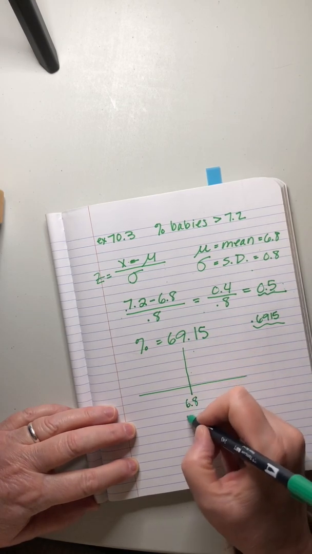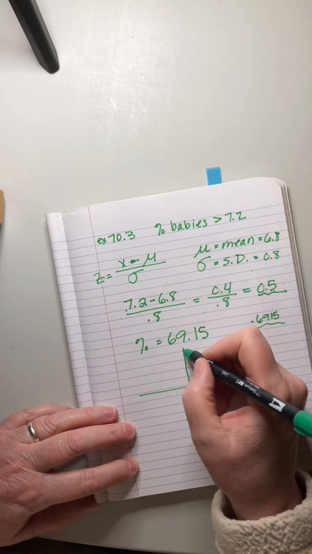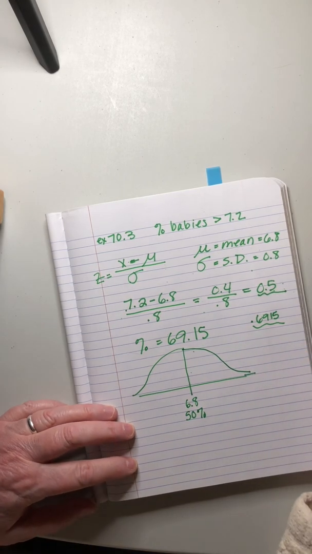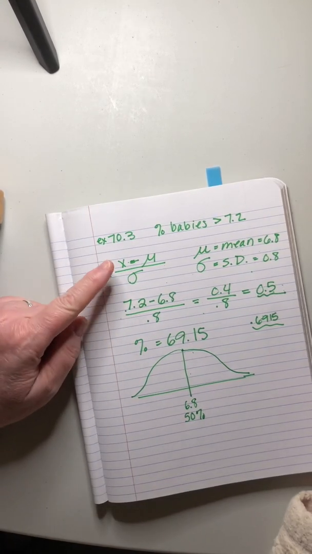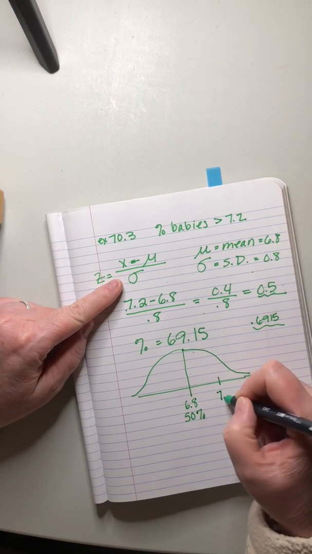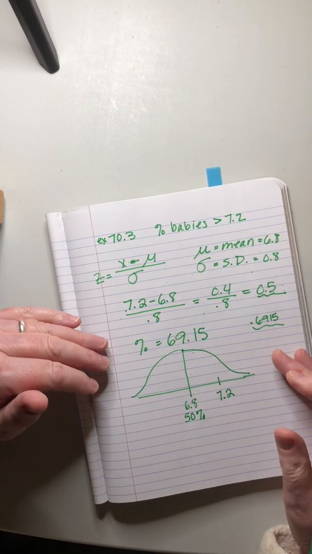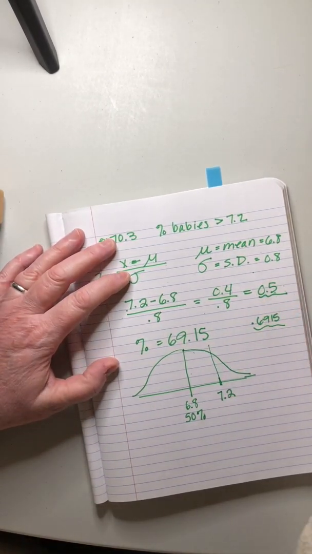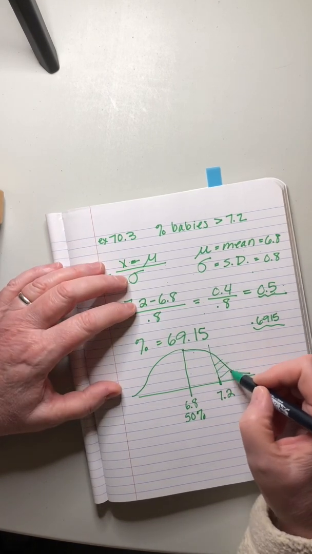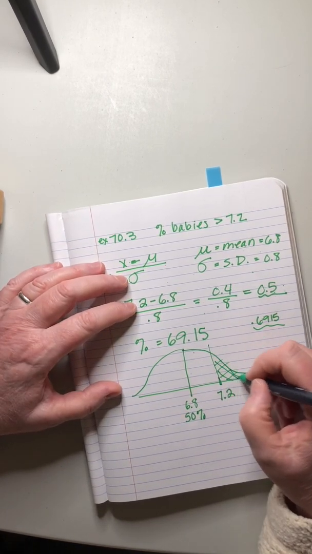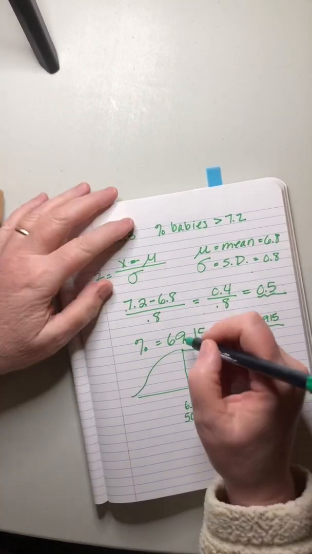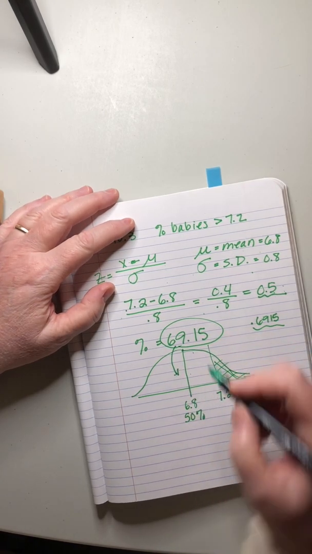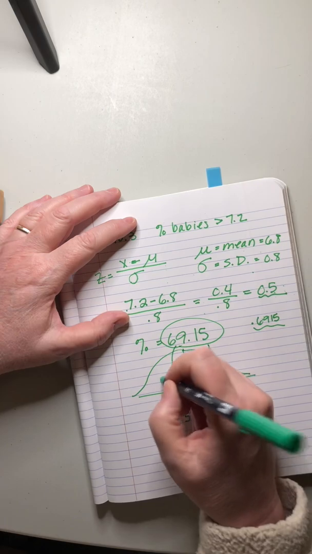What this tells us is that with these babies, there's the mean. This was 6.8, so this represents 50%, right? And then I'm going to try and draw it a little more carefully. We're trying to find out how many babies weigh more than 7.2, so let's just put them right there. I'm not measuring out the standard deviations carefully. That's not important to this problem. What is important is that we want to know the number of babies here that are greater than 7.2. But this percentage tells us how many babies are here.